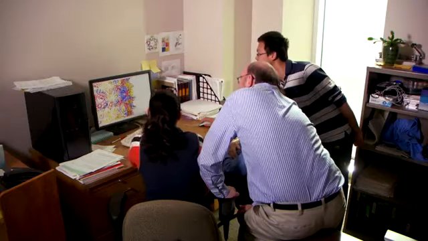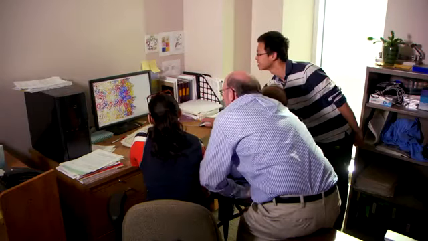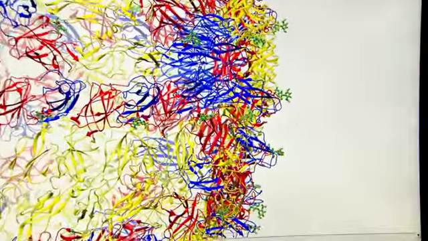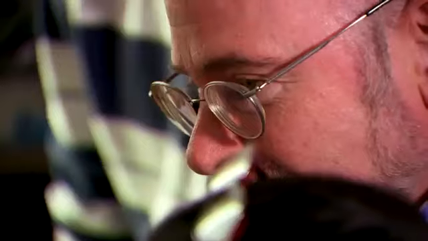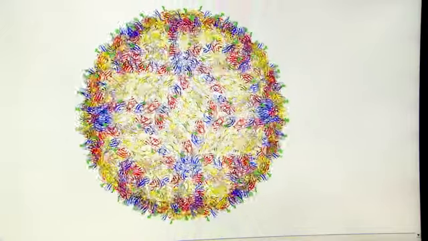So last year, we were the first to report on the structure of Zika virus itself. Since that time, we've been trying to dissect out various features of the virus using cryo-electron microscopy and other tools that we have available here in Hochmeyer Hall. So the work that we did looks at a particular Zika virus antibody.